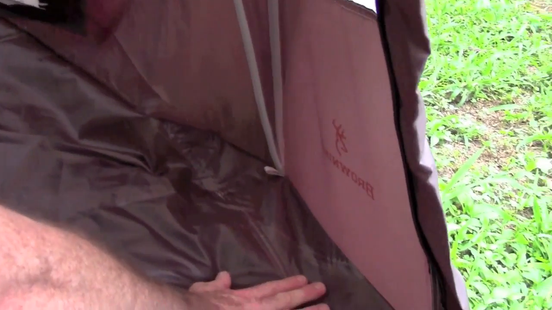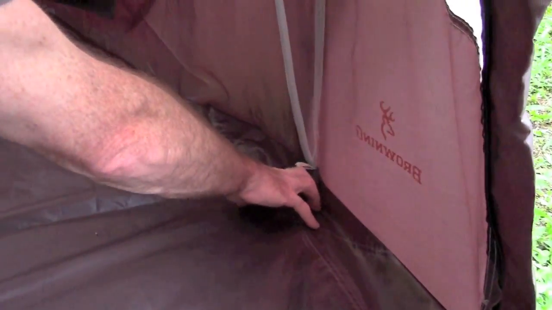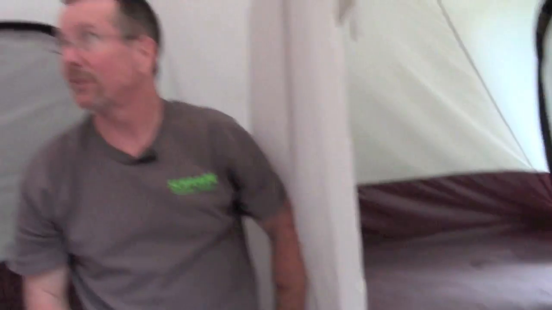As you can see from the side of this tent, this is not a bathtub floor design. So the stakes are on the corner, and it's got a seam right at the floor level. So it's not optimal, but it'll suffice. You can see these panels hang up here.